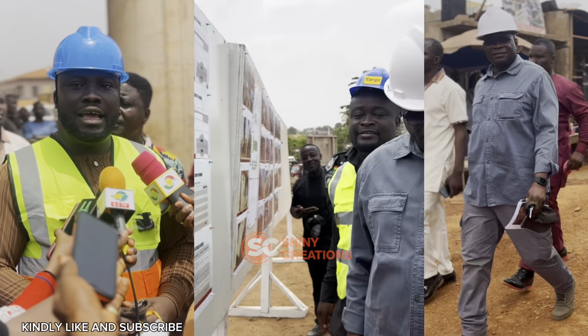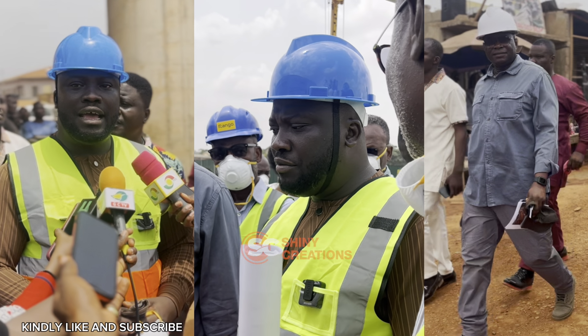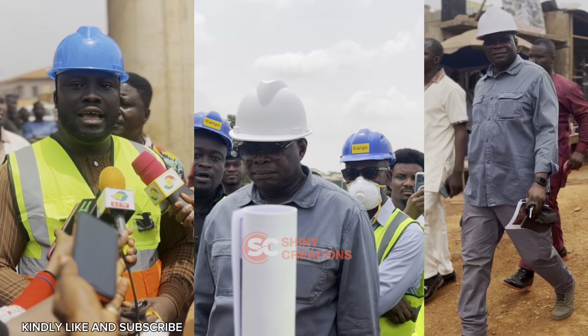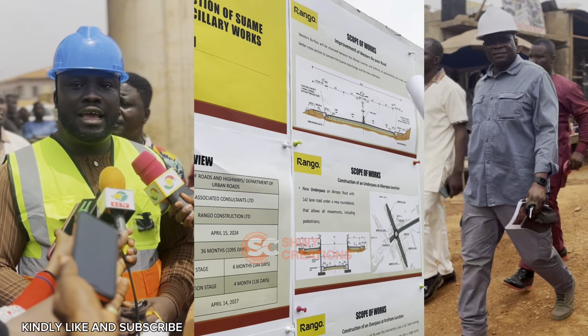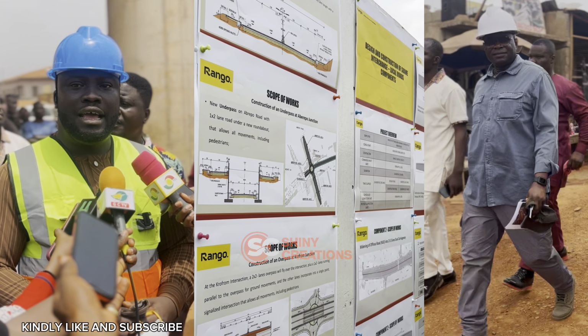Is that the one we are? Yes, we are disputing about that. There is still the need to maintain it. And then there will be an improvement on the western bypass from the roundabout to Abrikor.